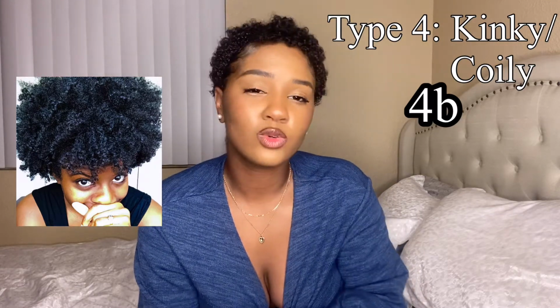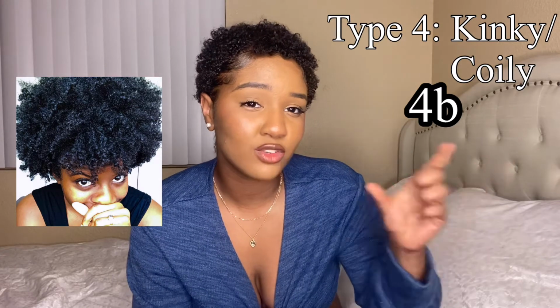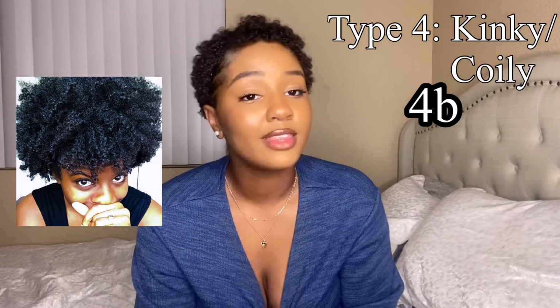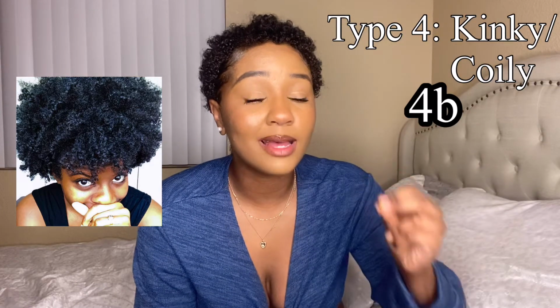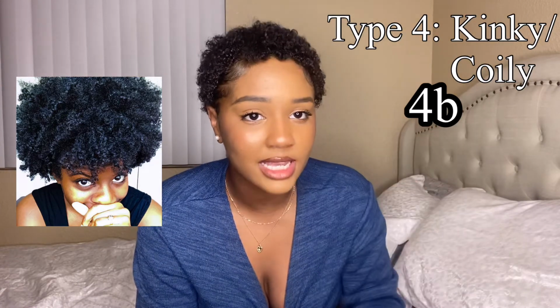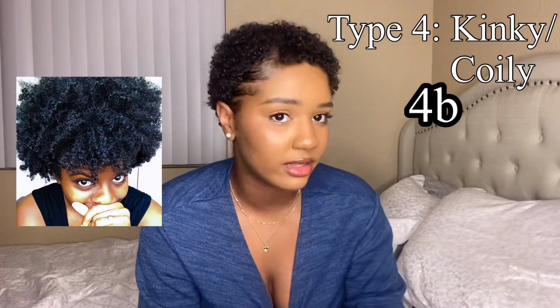Now we're moving on to type 4B hair. Type 4B hair is a less defined pattern, sort of has a cotton-like feel to it. It's another curl pattern that has a bunch of strands densely packed together. The hair bends in sharp angles like a Z. This is when we think of the zigzags. Type 4B hair can shrink up to 75% of the hair's actual length.